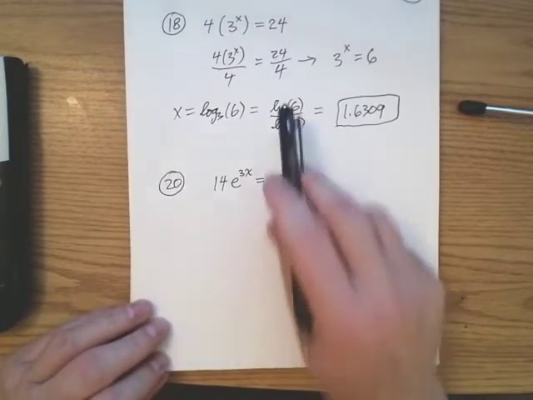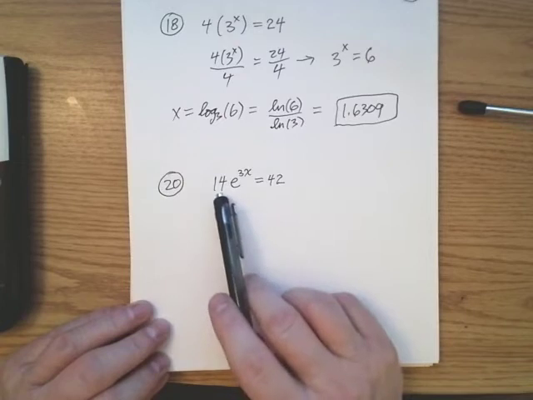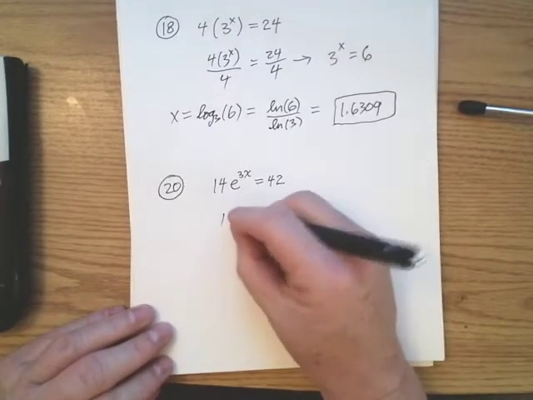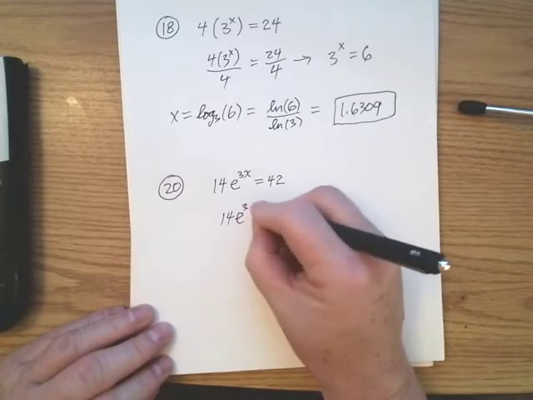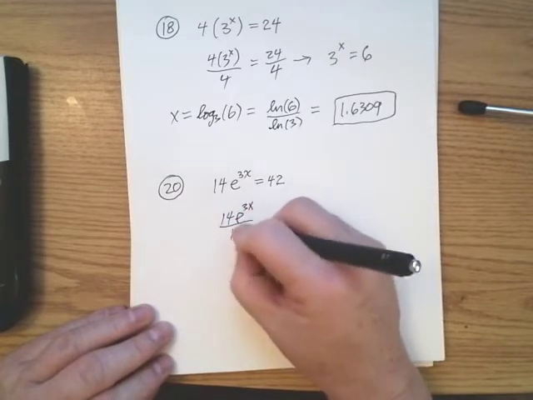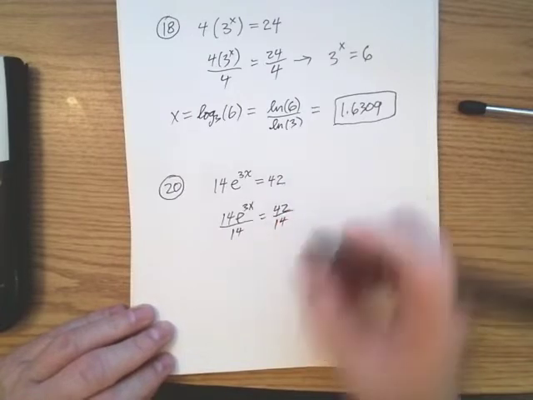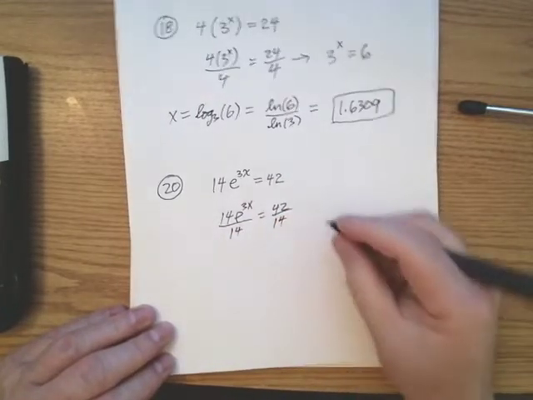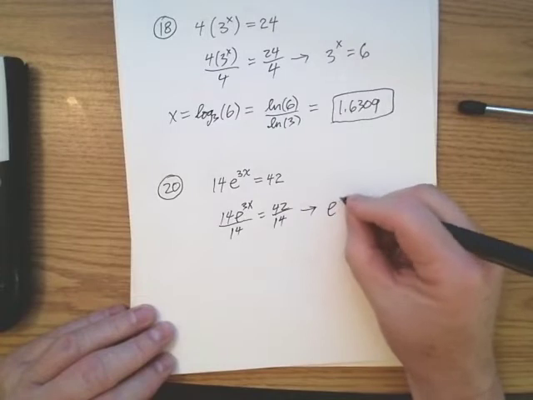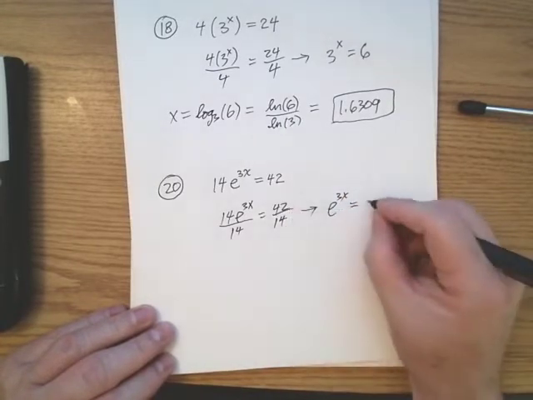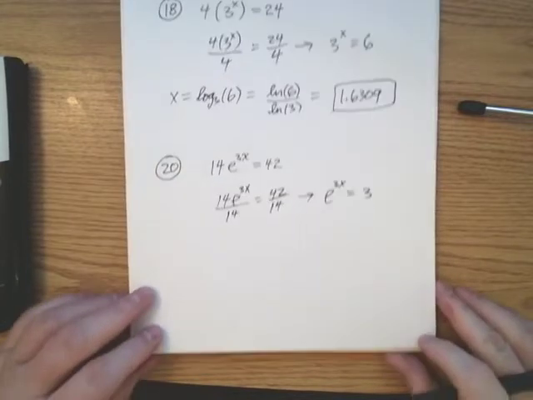How about this one? Okay, this is kind of similar to the previous one. What am I going to do with the 14? I'm going to divide the 14 out on both sides, isolating the pure power function, right? The 14s would cancel here, and this would imply that e to the 3x is, how many times does 14 go into 42? I think it's 3 times.